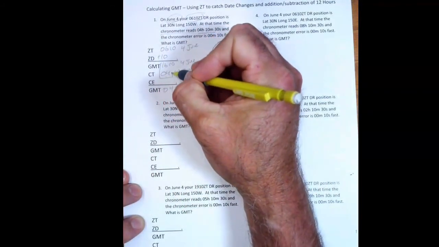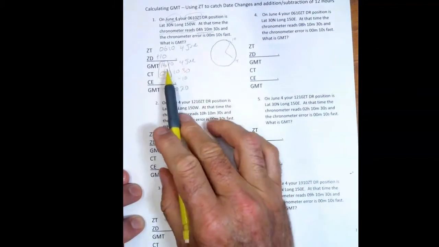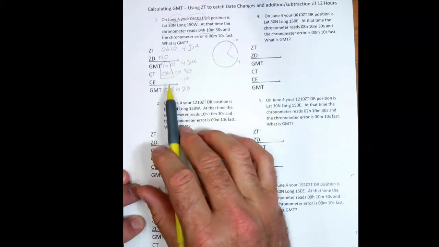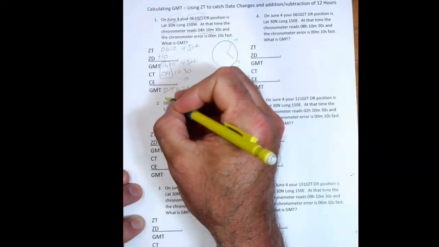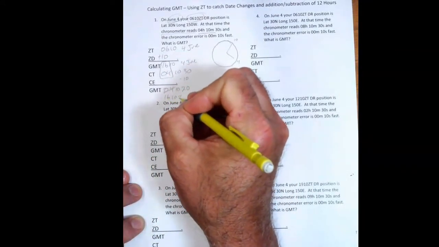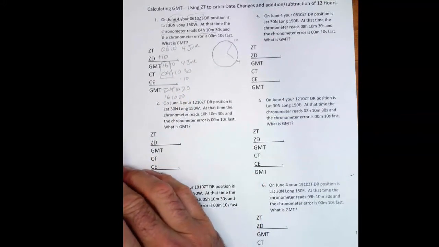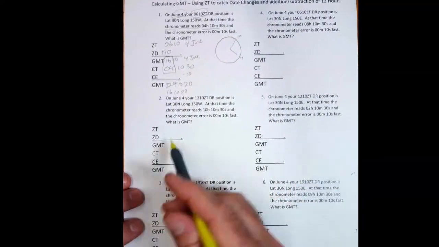And here is where you're going to see your discrepancy. If these two numbers are different, or if you saw a date change here, you'd know you'd have to add 12 hours. So this should really be 16, 10, 20. So you would have been off on your GHA. If you're doing an azimuth and your GHA was off by 12 hours, you'd be totally screwed. Okay? So let's do this one.